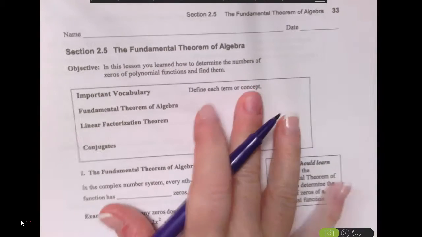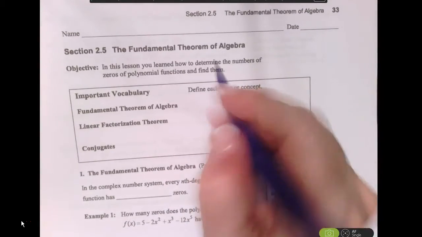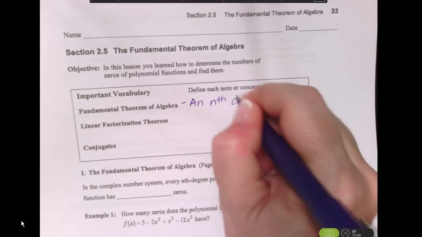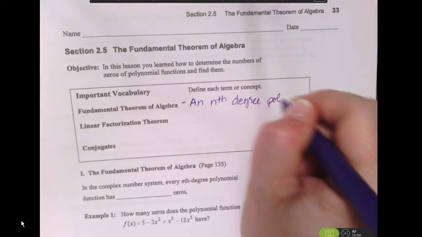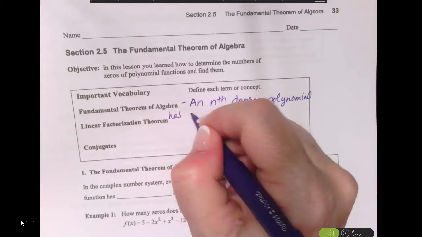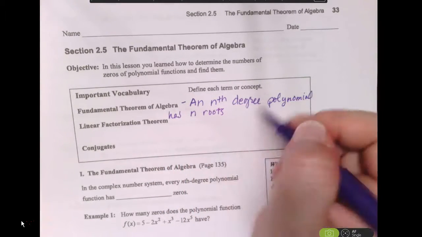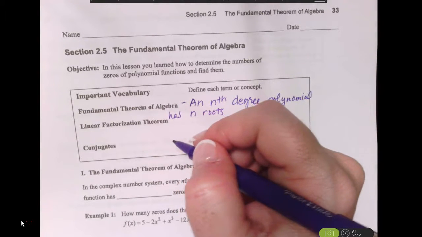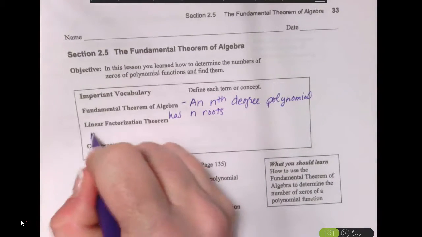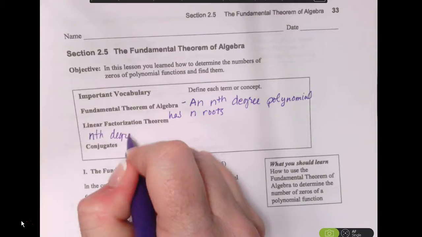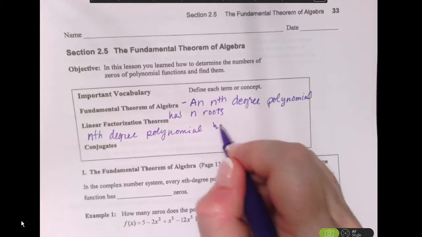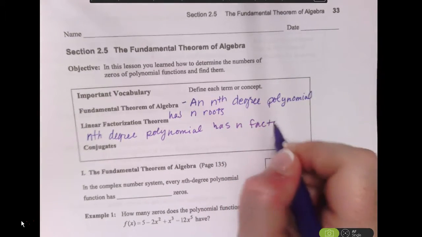So you've heard me talk about the fundamental theorem of algebra before, I believe, and that's really just an nth degree polynomial has n roots. And the linear factorization theorem, it's kind of the same thing. An nth degree polynomial has n factors. That's how we get the n roots.